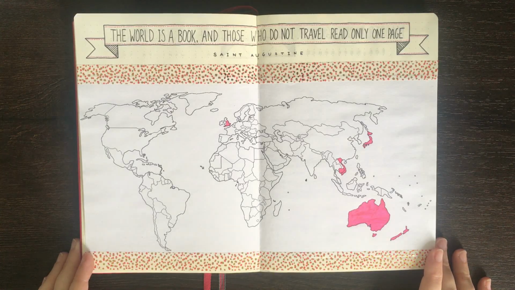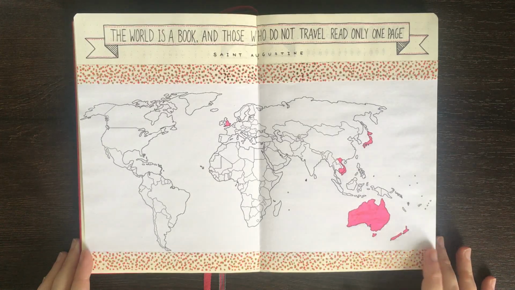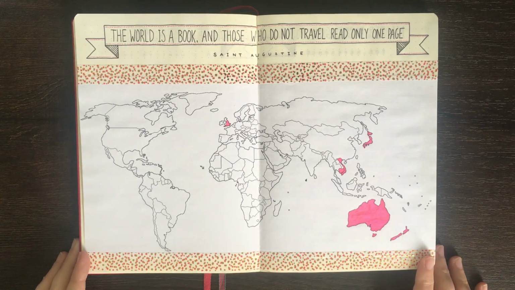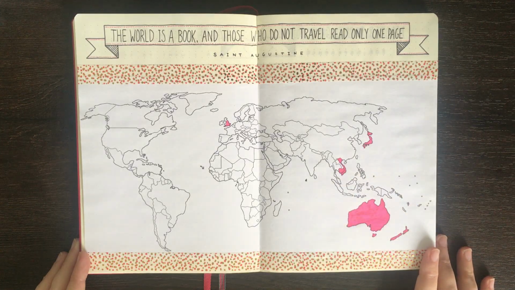As you can probably tell, to include this map in my journal, I've just printed it off on some A4 paper and then cut it to size and stuck it in with some double-sided tape. I know some people prefer the look of only having hand-drawn images in their journal, so a very blank map like this one can be easy to trace rather than having a map with a lot of detail and colour.